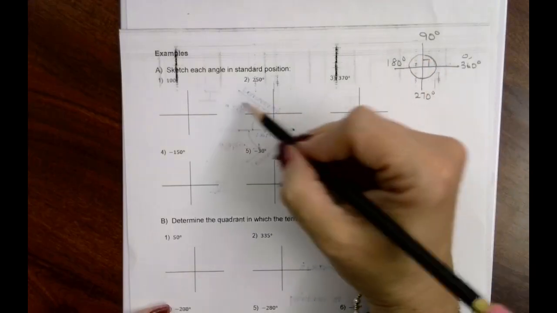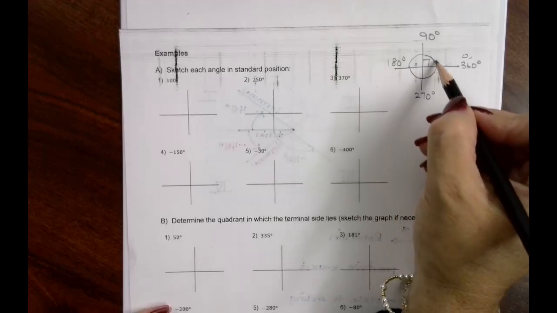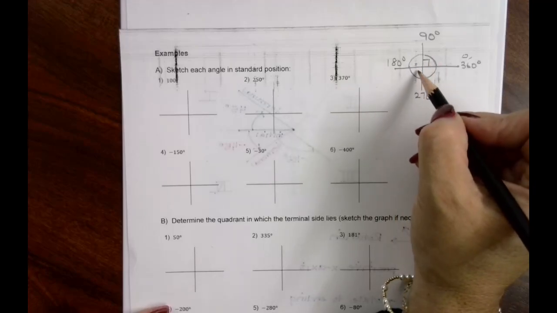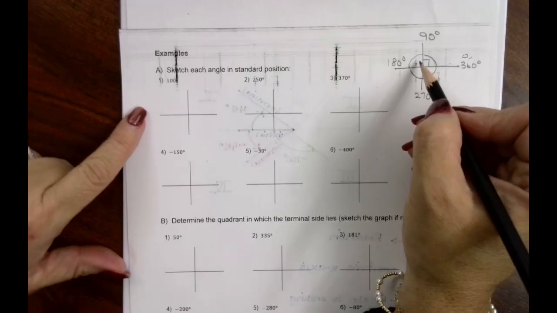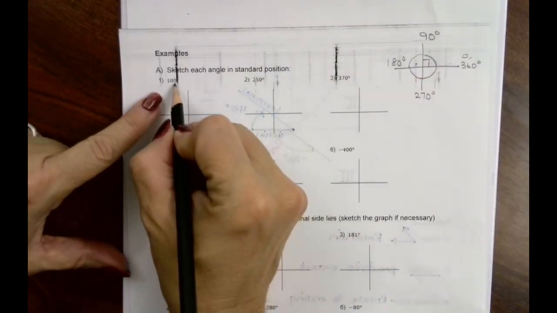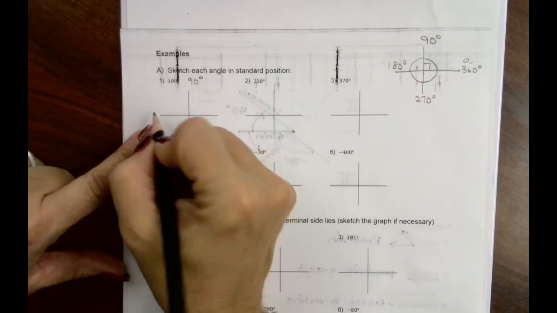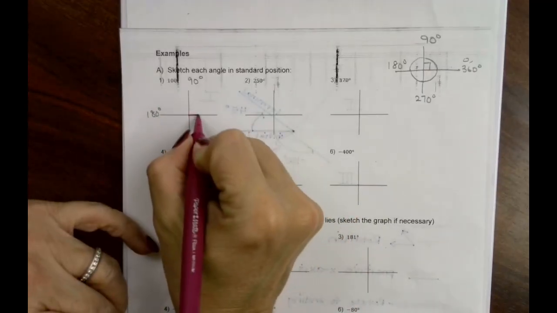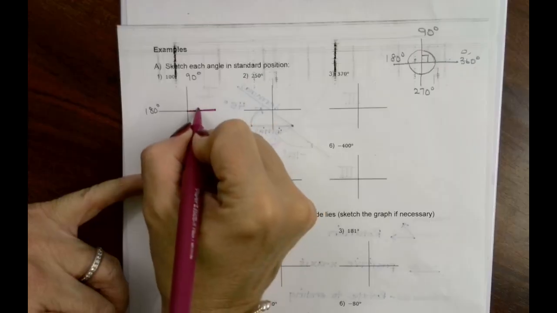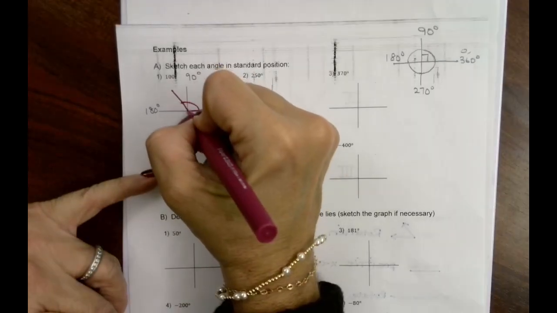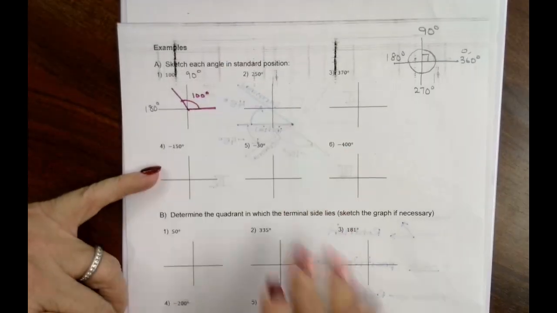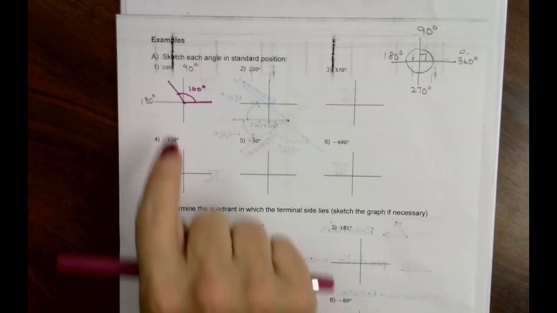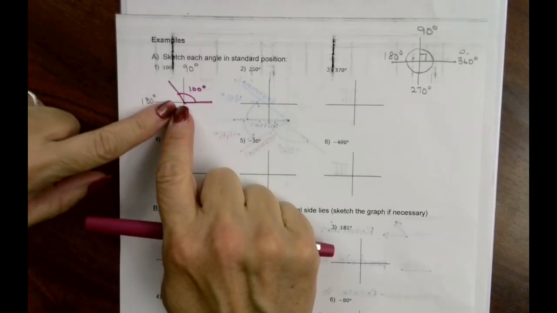As we're looking at these different angles in degrees, we can look at this unit circle and see where they would land. If I look at this first one, it's 100 degrees. If this is 90 degrees and this is 180 degrees, then my angle starts here at the initial side, and it's going to rotate over here to about 100 degrees. We don't know exactly. What we care about is, does it look like it's approximately in the right spot? We're not going to use a protractor or anything like that.